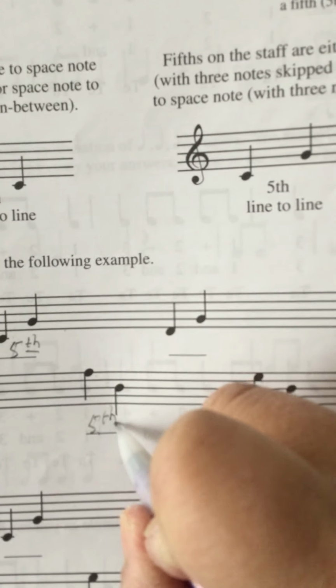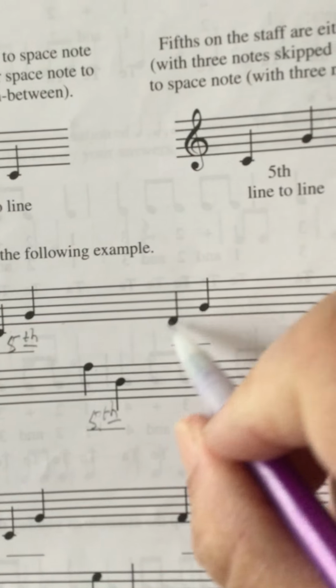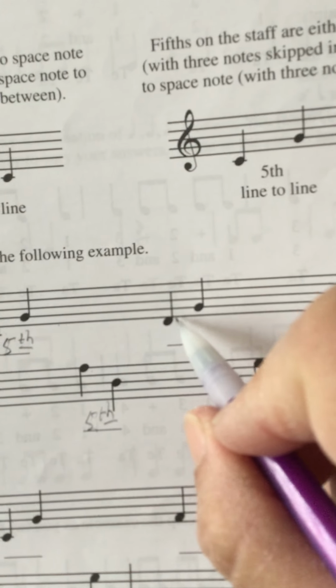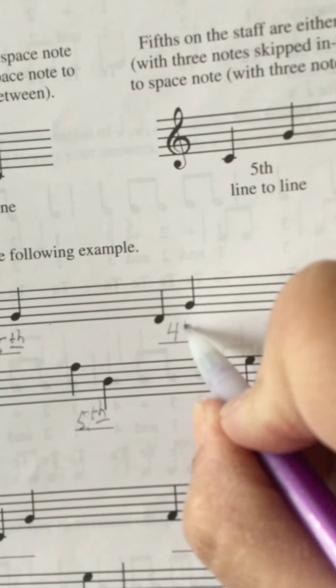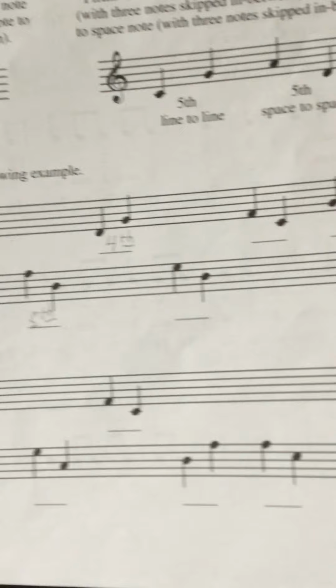Right, and we'll do one more because the next one I can see, right? You can see it's a space and a line. Should be a fourth. Check it, count 1, 2, 3, 4. Yep, fourth. Right. And that should be pretty easy. The rest of the page is the same things, fourths and fifths.